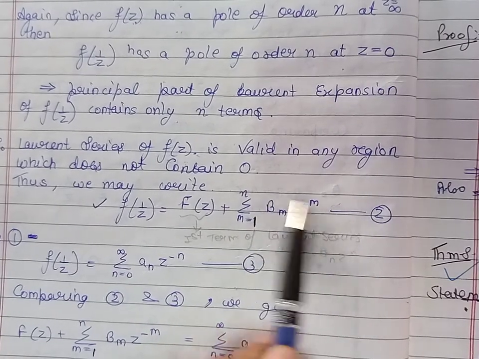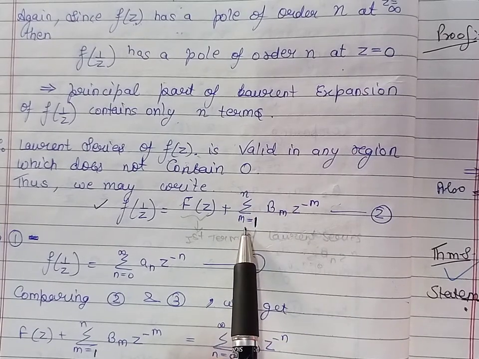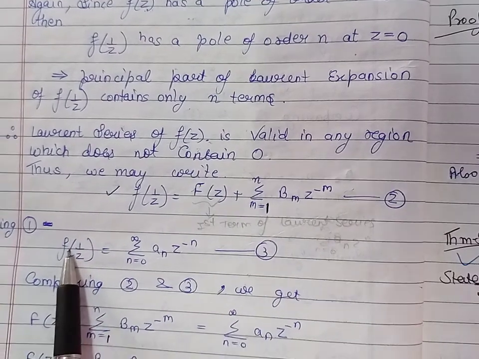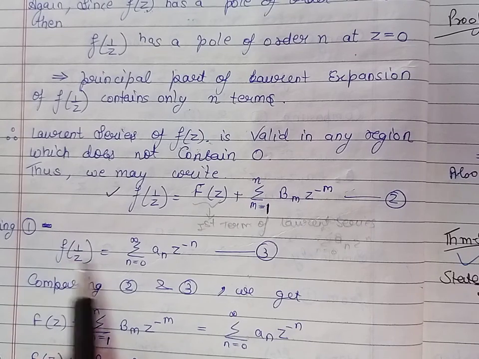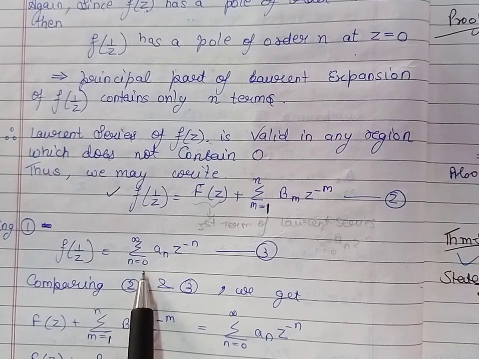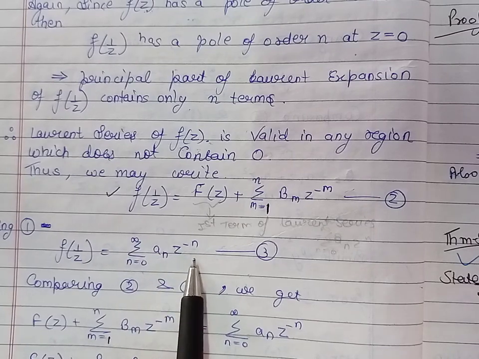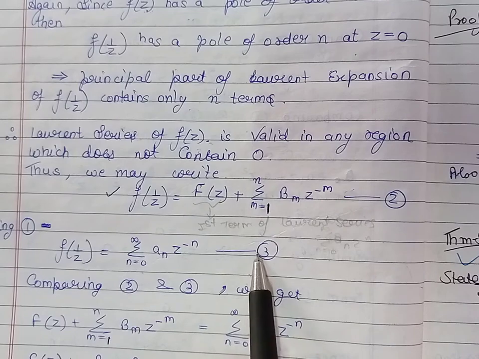This is the principal part which contains n terms. Now again from equation 1 we can obtain the value of f of 1 by z by changing z into 1 by z. So the right side becomes summation n varies from 0 to infinity an z raised to the power minus n. Now we can compare these two equations.